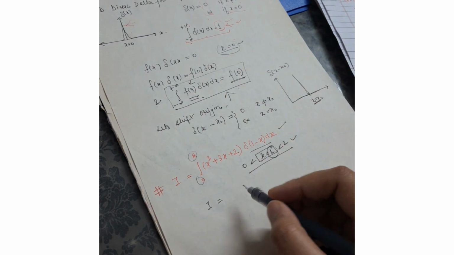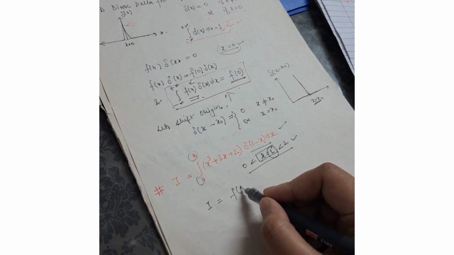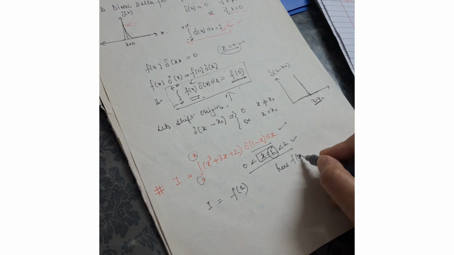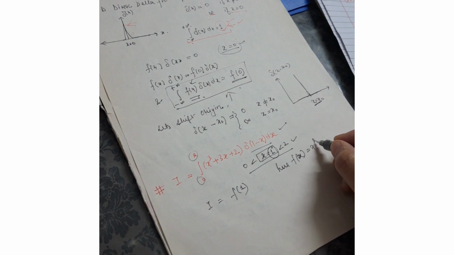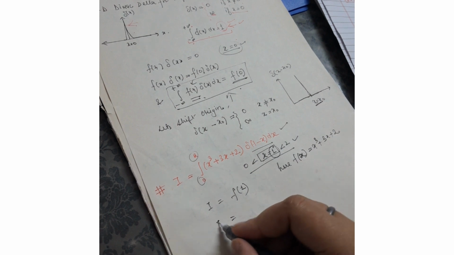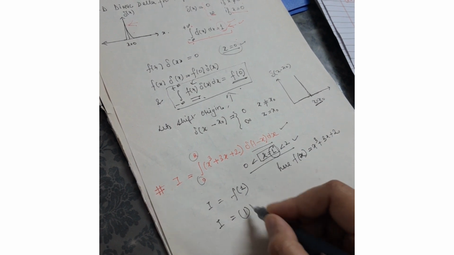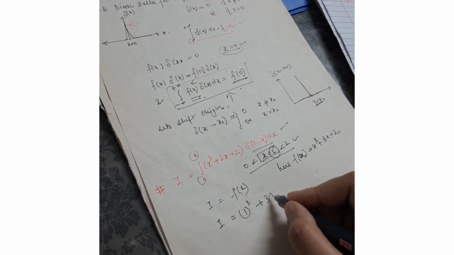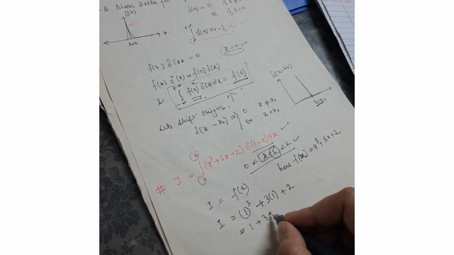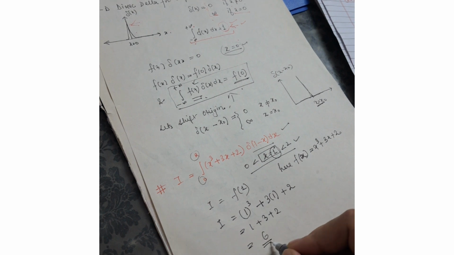So f(1) here, f(x) is equal to x cube plus 3x plus 2, so my integration becomes 1 cube plus 3 times 1 plus 2, that is 6.